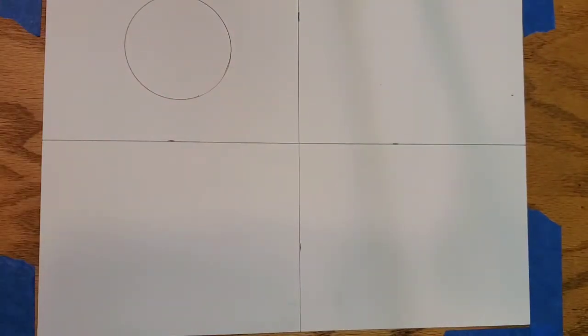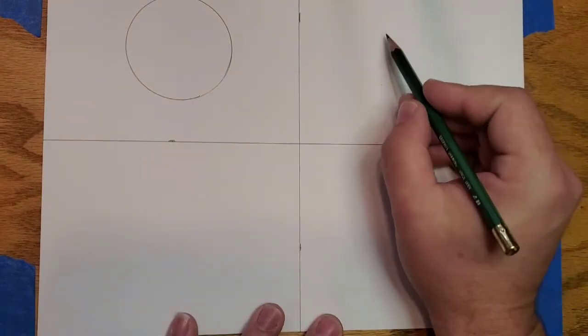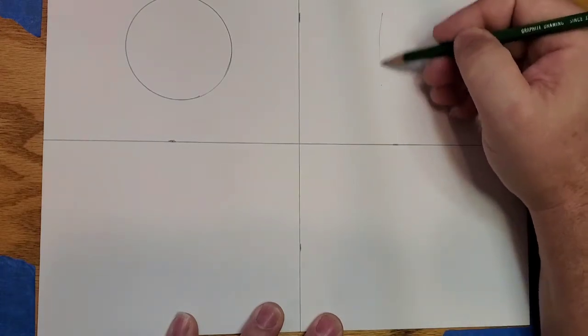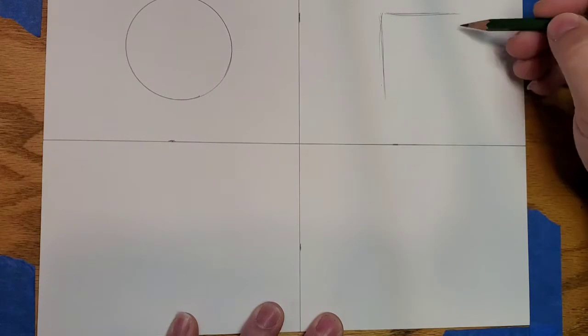Anything with ridges, like a water bottle. Some water bottles have ridges. That wouldn't work. If it's a smooth water bottle all the way around, it would work. So we're going to turn this into a sphere. The next one will be a cube.